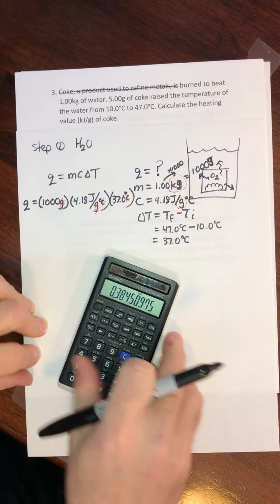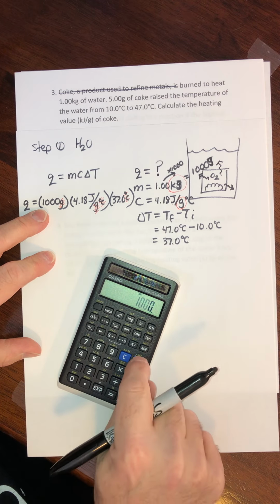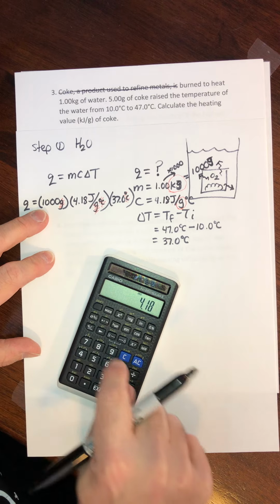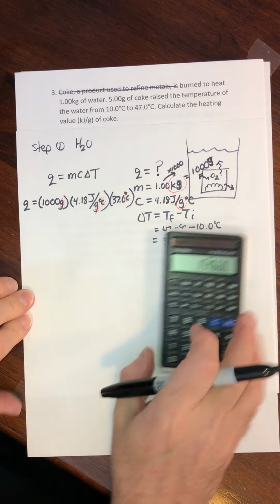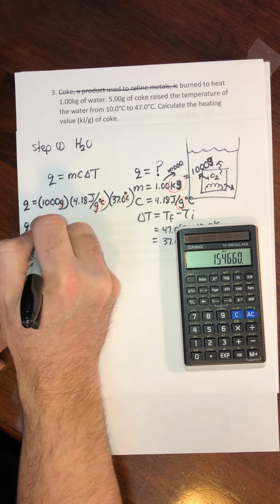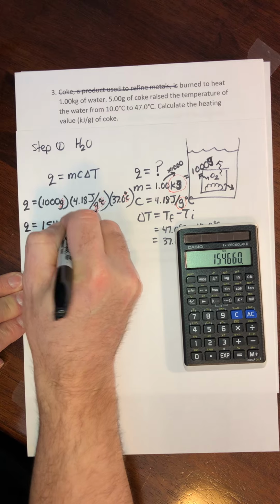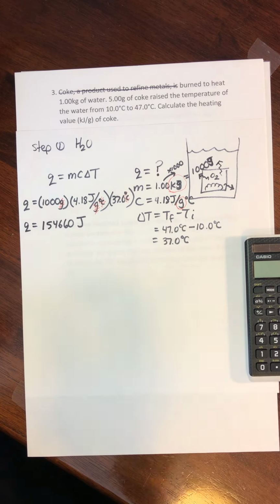So if we pull out our calculator, that's 1,000 times 4.18 times 37.0. Gives me a lot of heat: 154,660 joules. That's a lot.